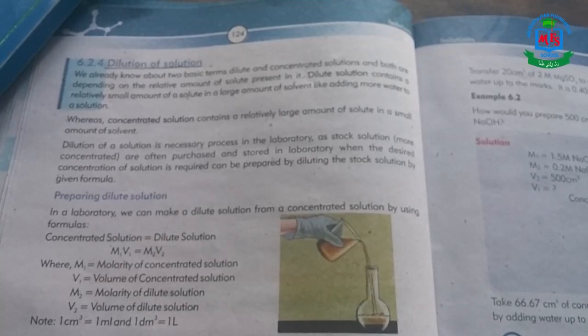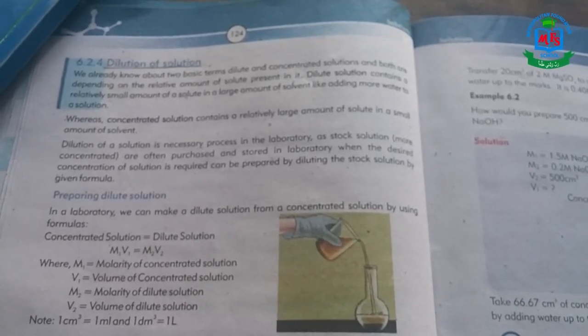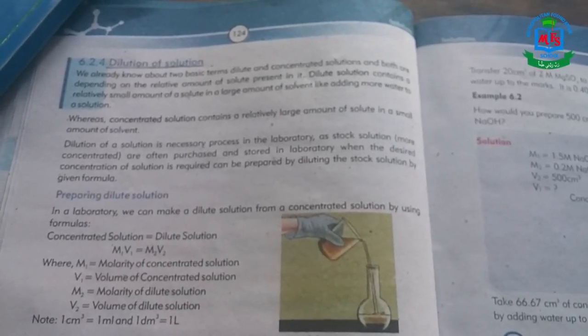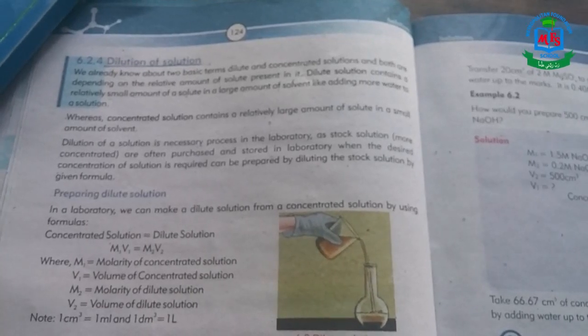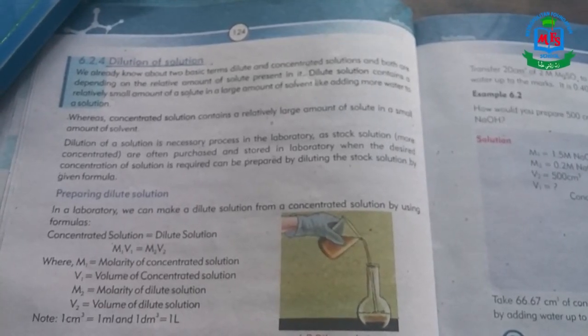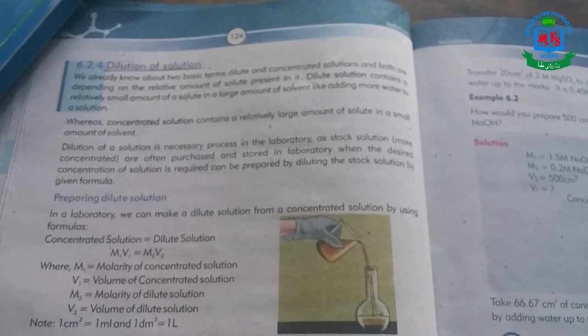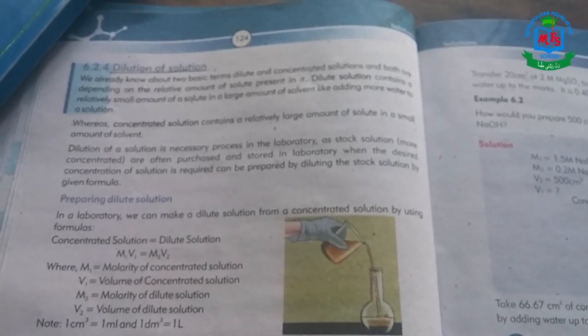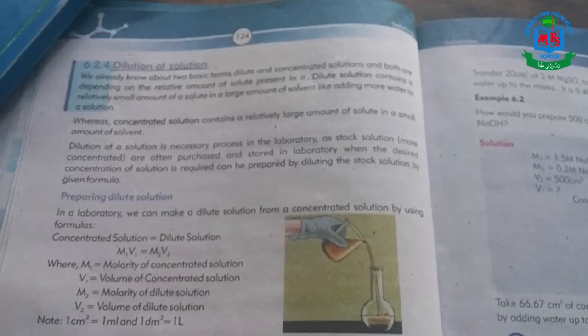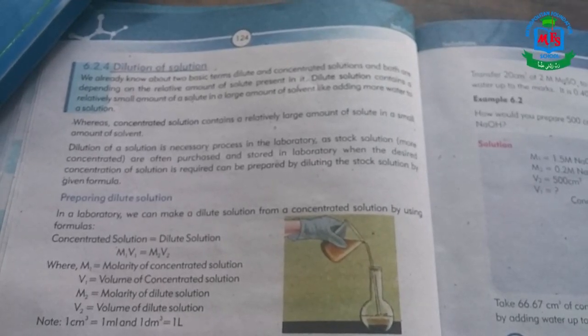Another term that we use in this chapter is called concentrated solution. What is concentrated solution? Concentrated solution is a solution that contains a large amount of solute that will dissolve in water.